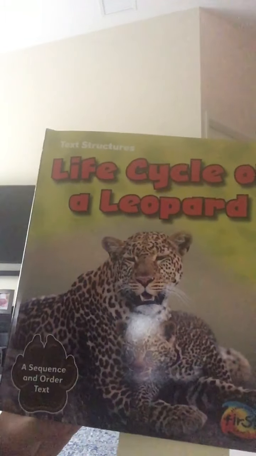Hello everyone, I hope everybody is doing okay, and we are going to continue our nonfiction reading with the focus on text structures. So the book that we are reading today is Life Cycle of a Leopard, and the text in this book has been organized using the sequence and order text structure. The sequence and order text structure describes things in a sequence from beginning to end.